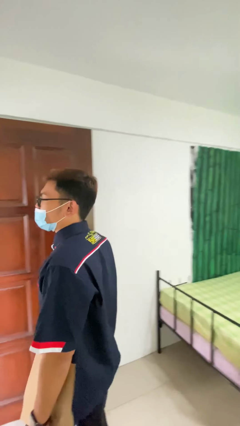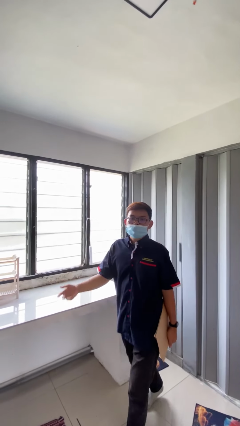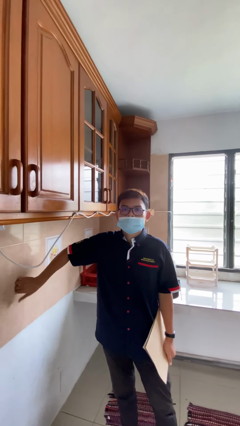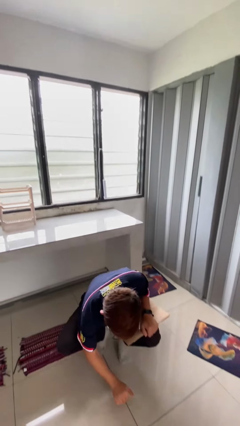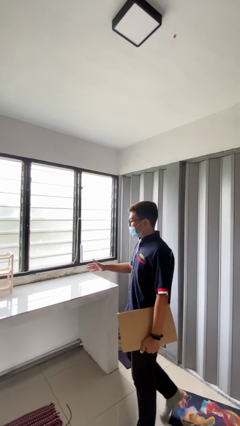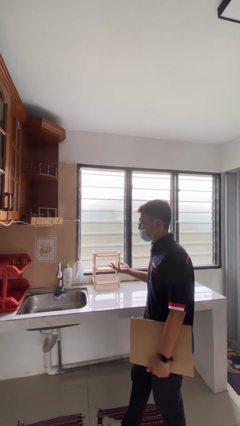Okay, now that's all for the second room. Now let's go to the kitchen. Let's go. Okay, so here is the kitchen. Firstly, we will inspect the wall first. The wall is still in good condition, and the tiles are also in good condition and look very new. As for the tabletop, it is also in good condition, no defects detected.